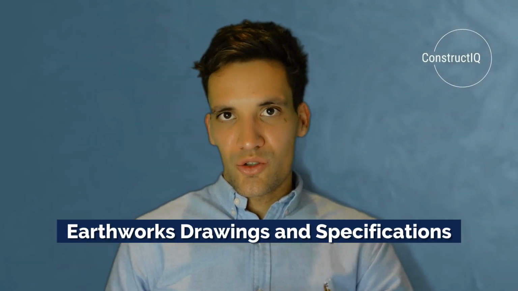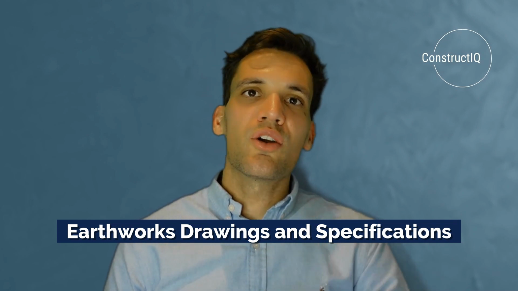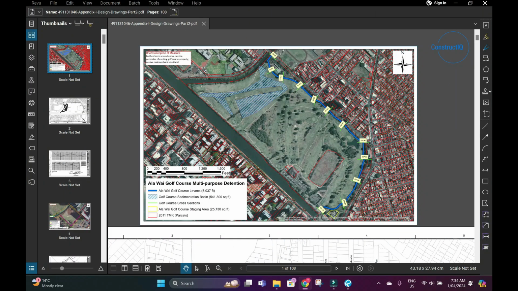So to start with, we're going to talk about the different earthworks drawings and specifications, and we're going to go through a sample earthworks design package and look at all the typical drawings you'll see and what types of drawings you need to be familiar with. All right, so let's go through a sample set of earthworks drawings.